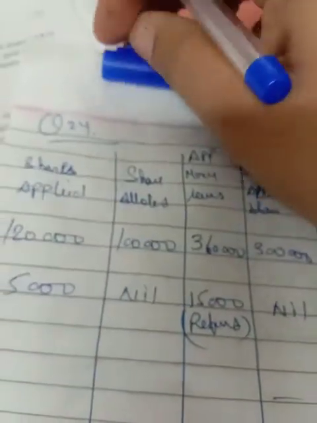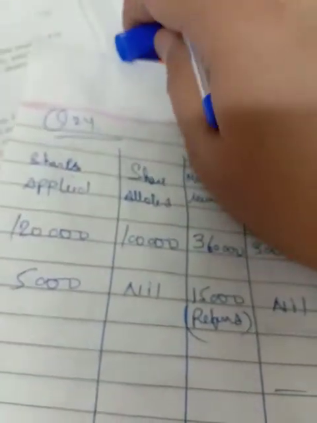So how will you make the entry in this case? First of all, make the table. You have to make the table like shares applied 1,20,000 and shares allotted 1 lakh.